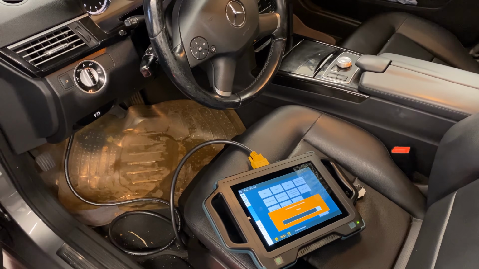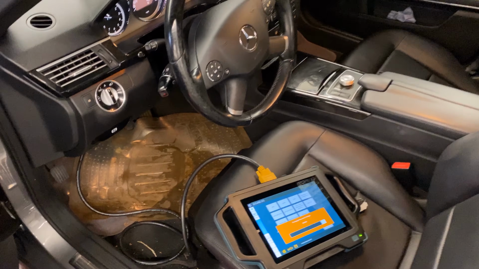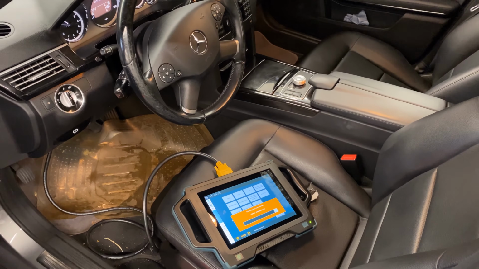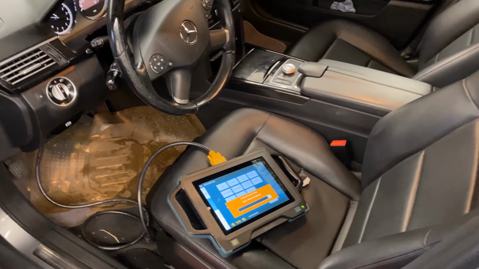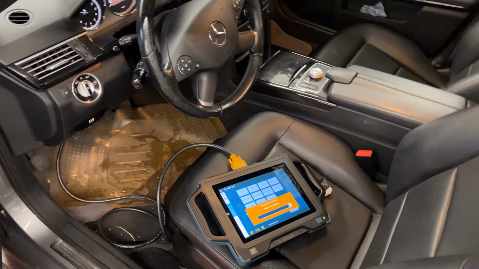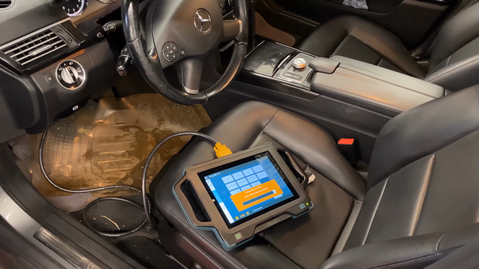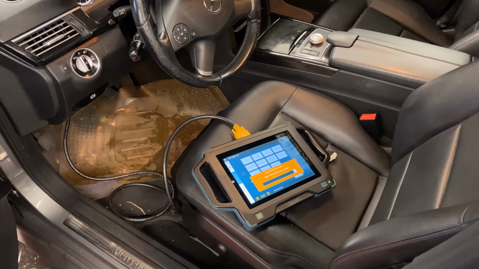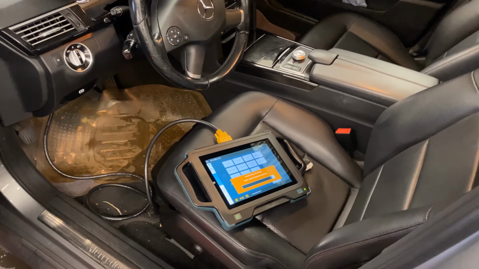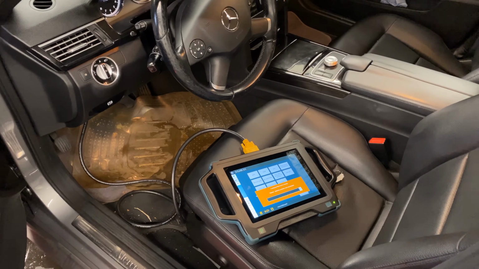So I'm doing the full scan again, and that's what I always like to do on a car that I haven't worked on, to make sure that I don't get a complaint later. Oh, I have a code for this now, and it wasn't there. I like to make a record of everything in the car, and knowing Mercedes, there will always be a lot of not really important codes.